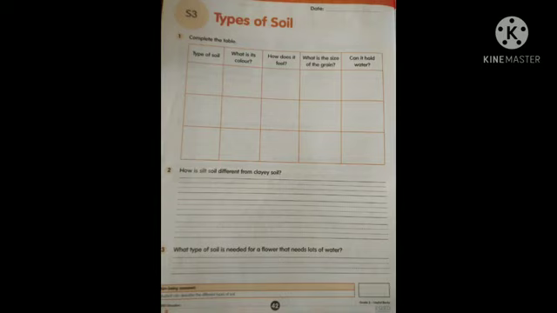Okay. Second one, how is silt soil different from clay soil? You want to write the difference between the two soils. Okay. And third one, what type of soil is needed for a flower that needs lots of water? Yes, I think you know which type of soil absorbs more water. Yeah, you should write that type of soil here. Okay.